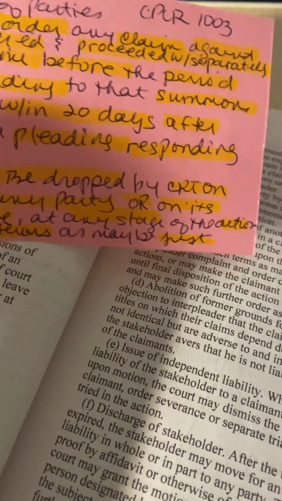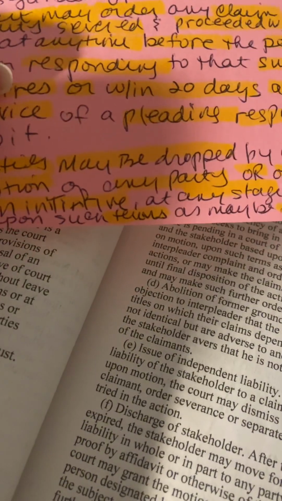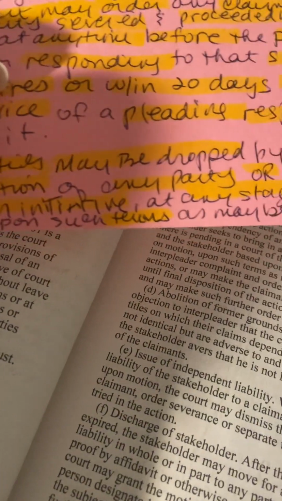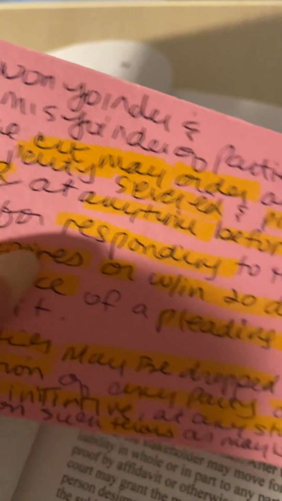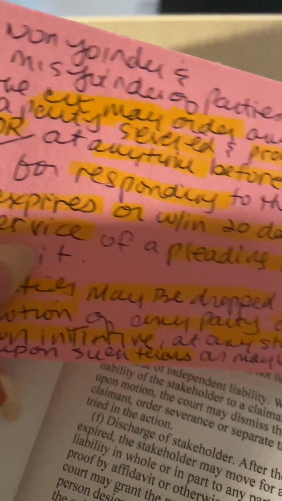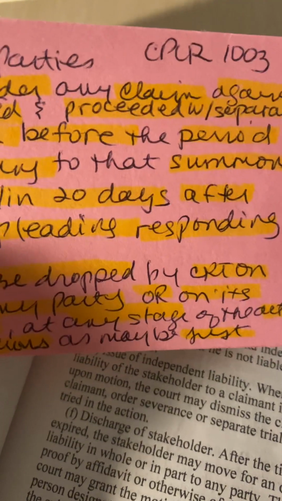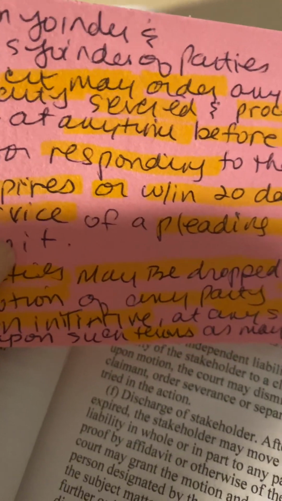And that is CPLR 1003, which is nonjoinder and misjoinder of parties.